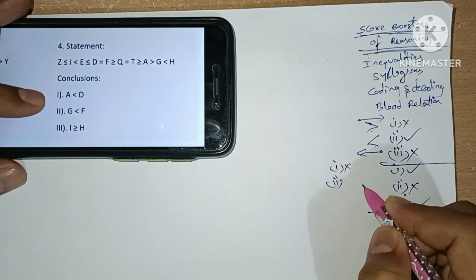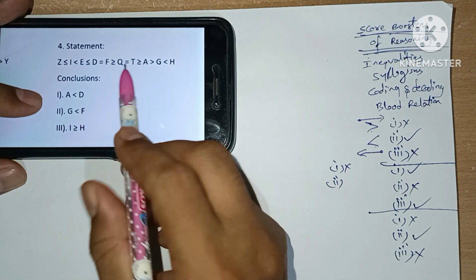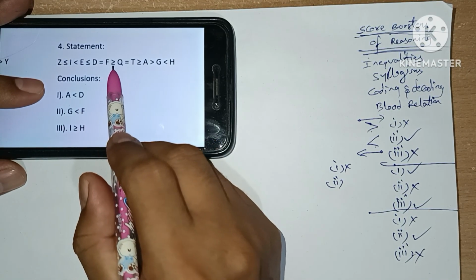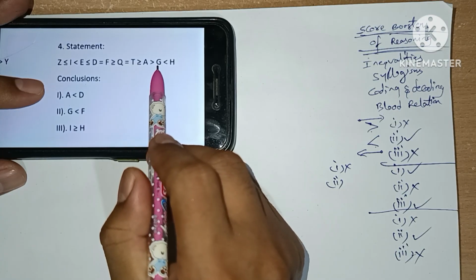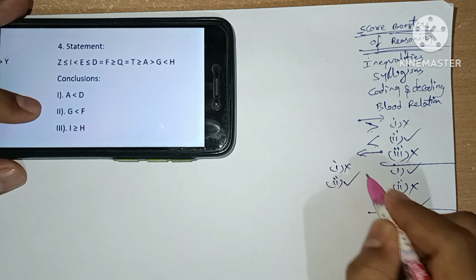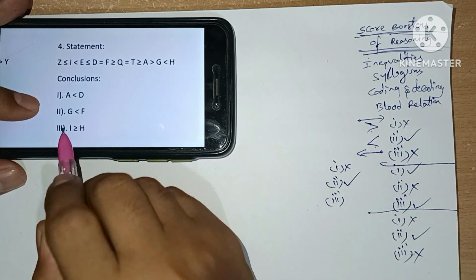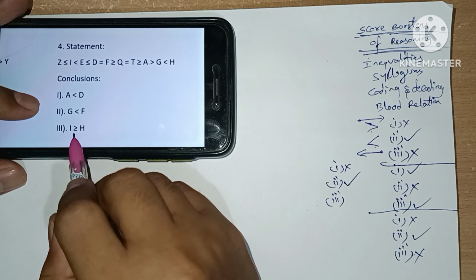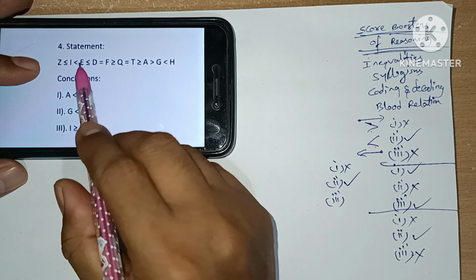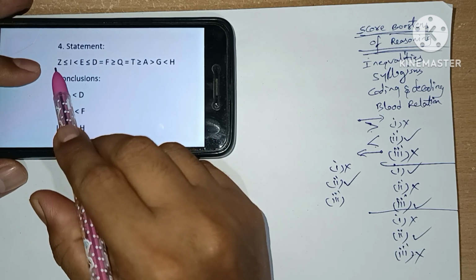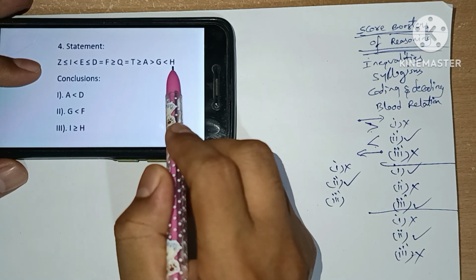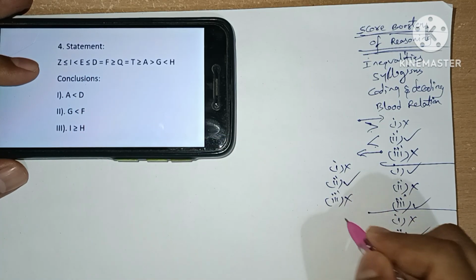Second conclusion, the flow from F to G. From F, we can reach G. It is possible. So the second conclusion is true. Third one, the flow from I to H with everywhere equal to. From I, there is only flow to Z but cannot reach H. So the third conclusion is false.